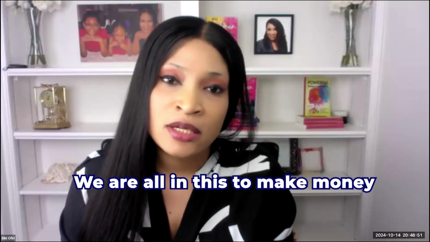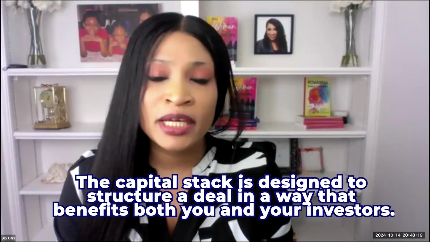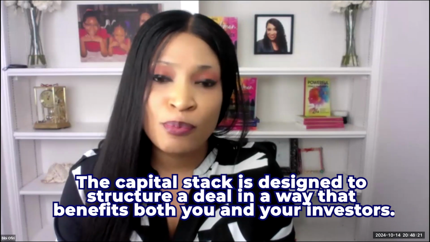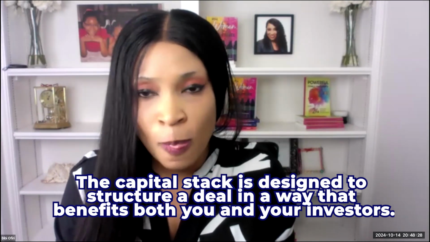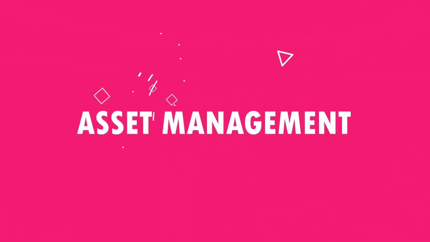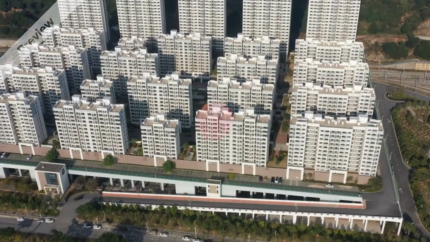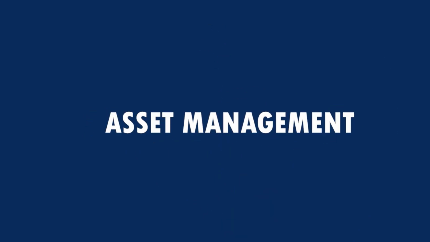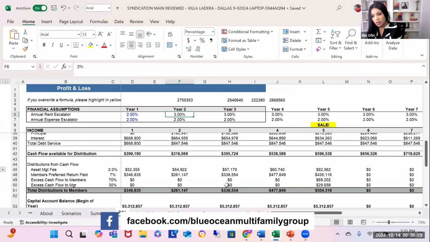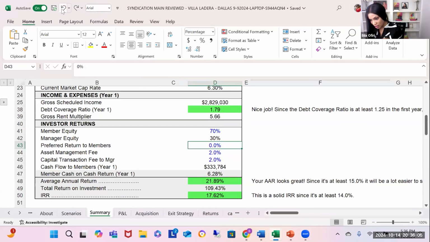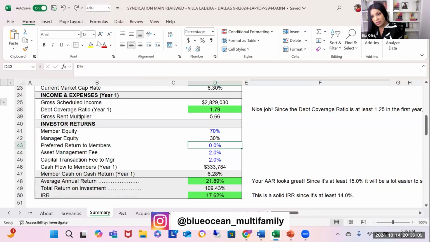Remember, we are all in this to make money. The idea of a capital stack is for you to properly arrange your deal in such a way that it will be beneficial to you and also to your investors. Capital stack is very important. You need to look at it and not just be distracted because the numbers look good. You also need to look at other factors and be sure that this is good for you.